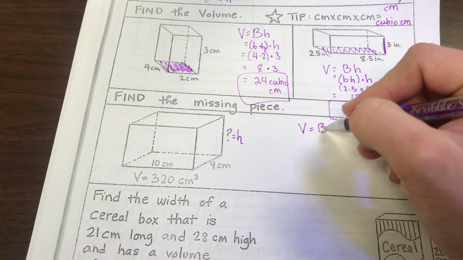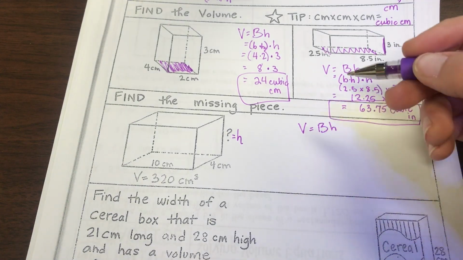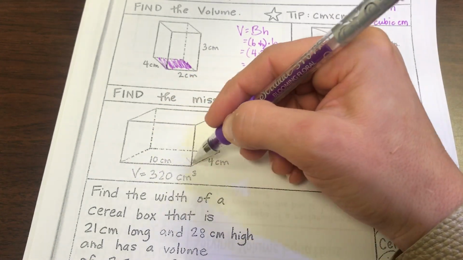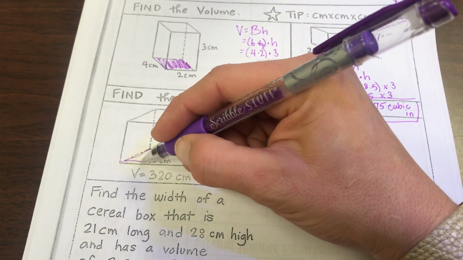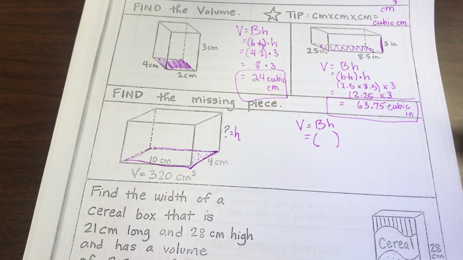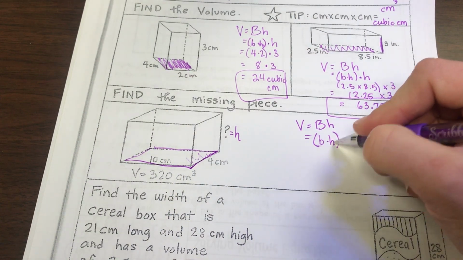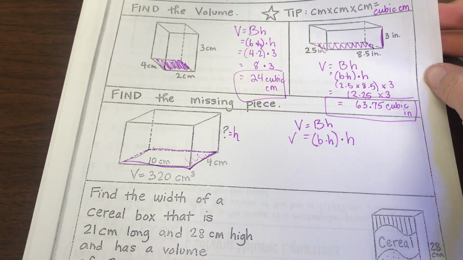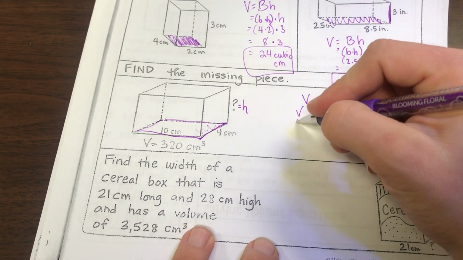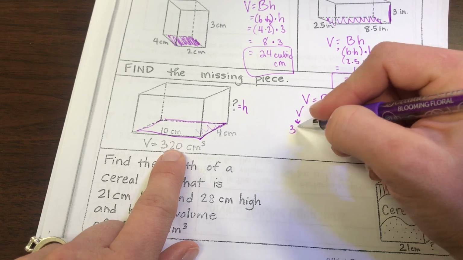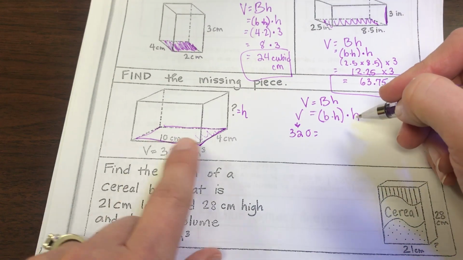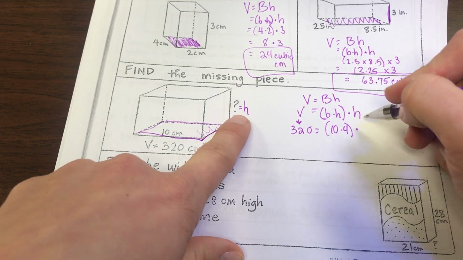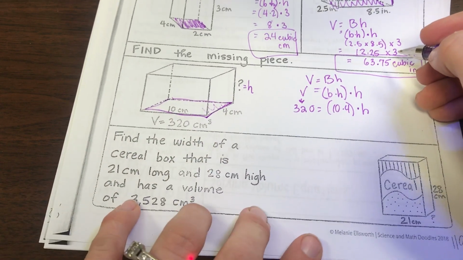So if we write our formula, volume equals area of the base times the height. Area of the base, it looks like it's going to be a rectangle here. There's our base right here. So base times height, and then how tall it is. So that's what that means. So let's put our numbers in now. Our volume is going to be 320. Our base and our height is going to be 10 times 4. And then we want to know how tall it is, so we're going to leave that as h.